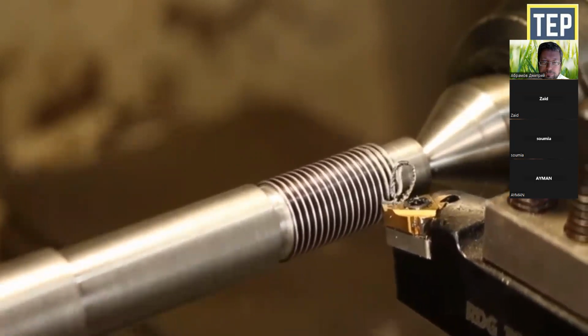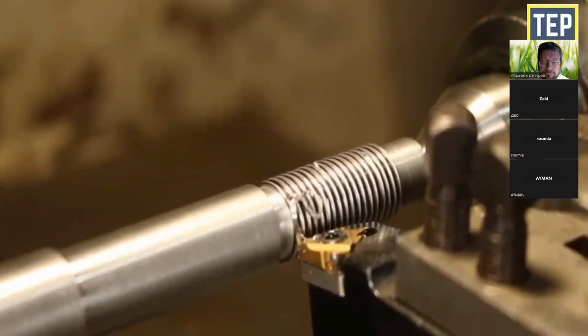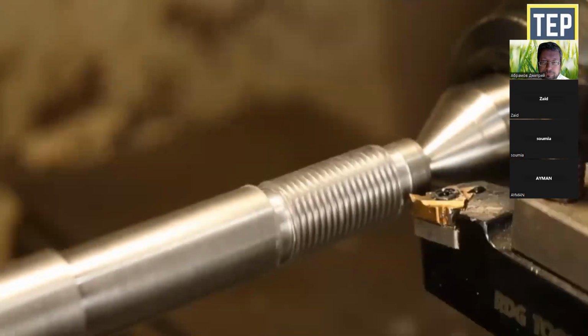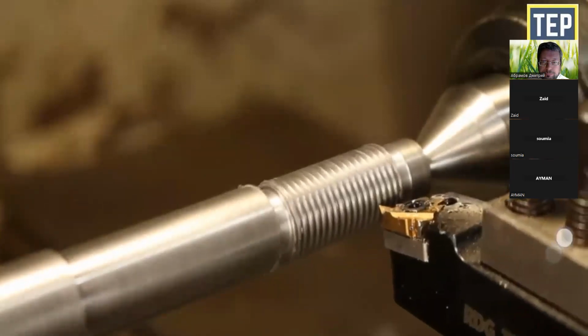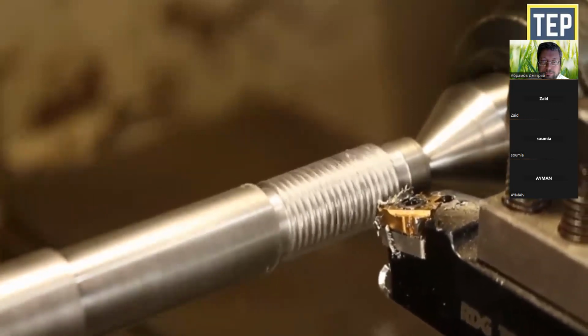The workpiece is rotating between these two centers. Here the tool is moved longitudinally to obtain the required type of thread. Here the motion of the carriage is provided by the lead screw. A pair of change gears drives the lead screw, and by rotating the handle the depth of cut can be controlled.